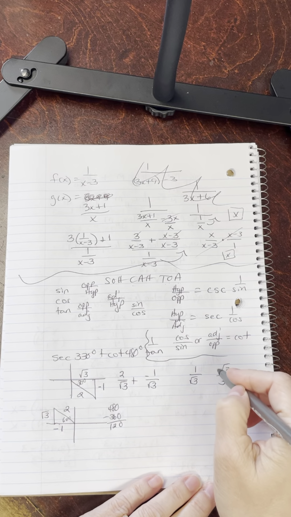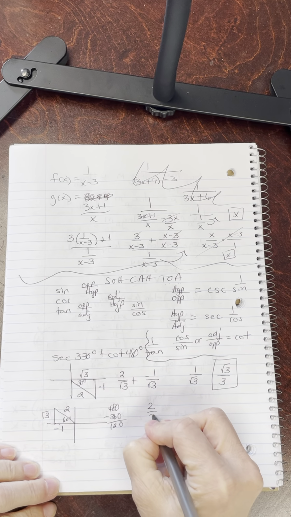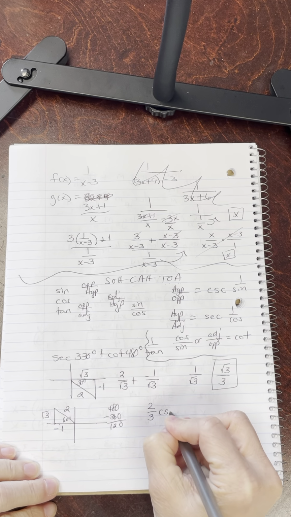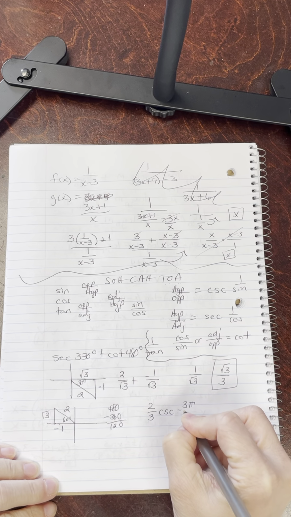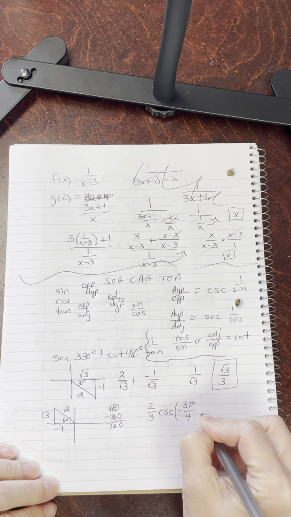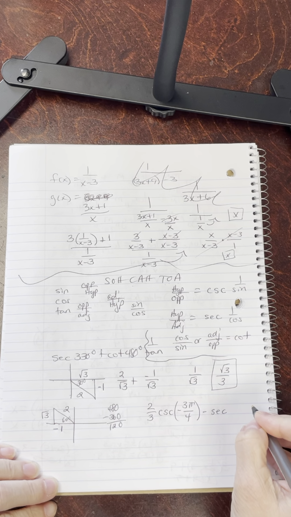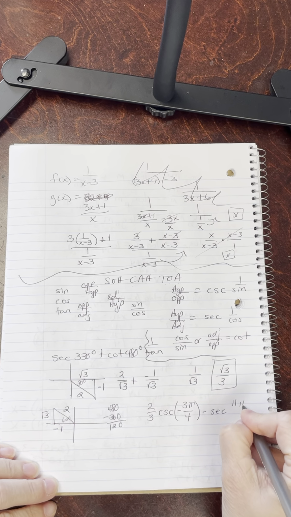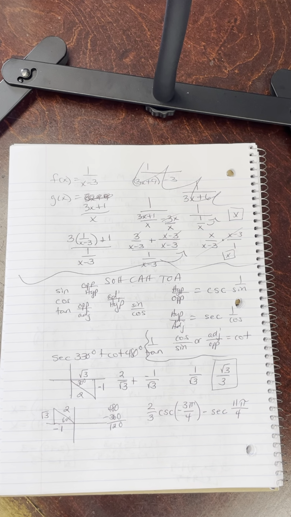Flip the page. Yep. All right, example 2. Draw the appropriate triangles and evaluate 2/3 cosecant of negative 3 pi over 4 plus secant of 11 pi over 4. Oh, now I see that they're giving it to me in radians on top of the other things. So we have the extra step of changing these over to degrees before we can do the graphing.